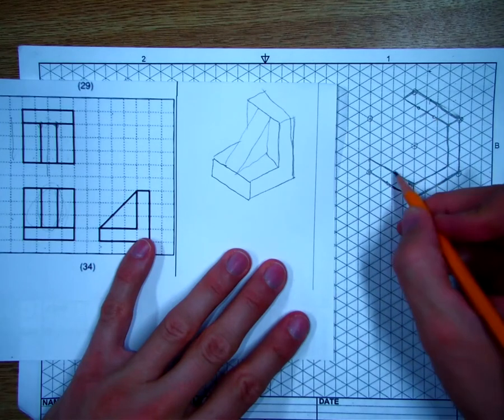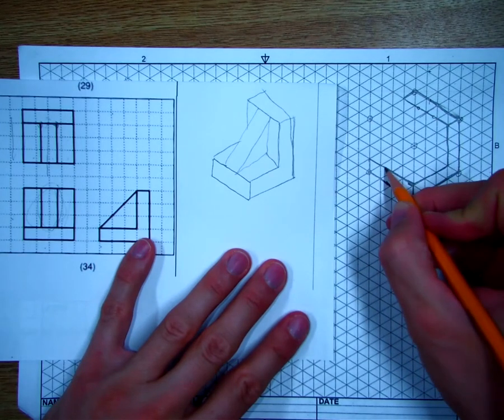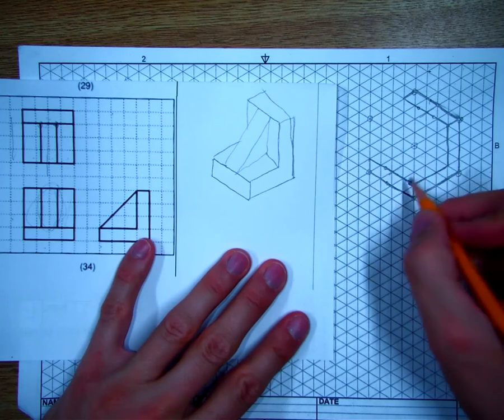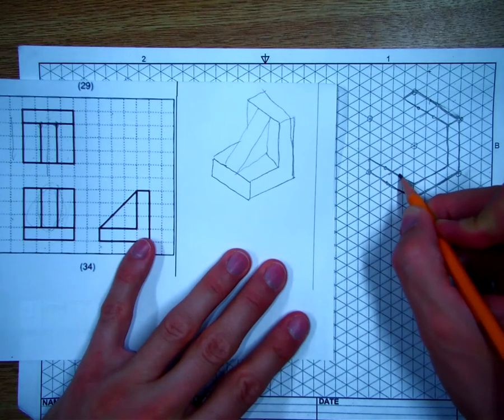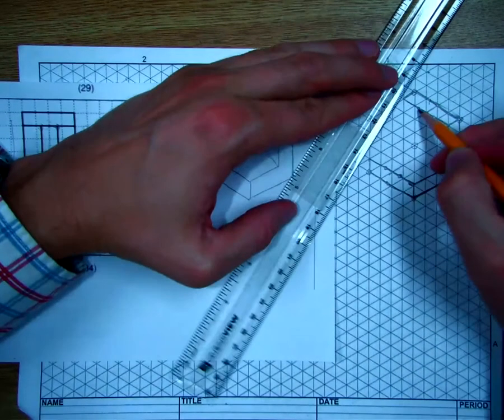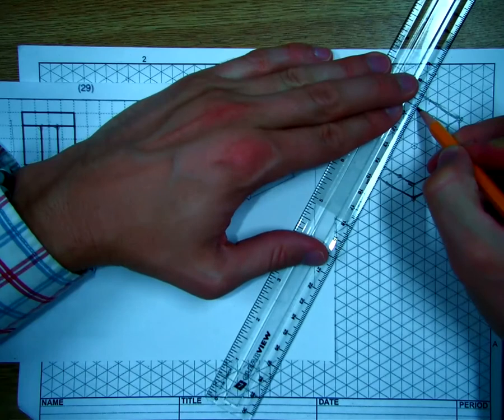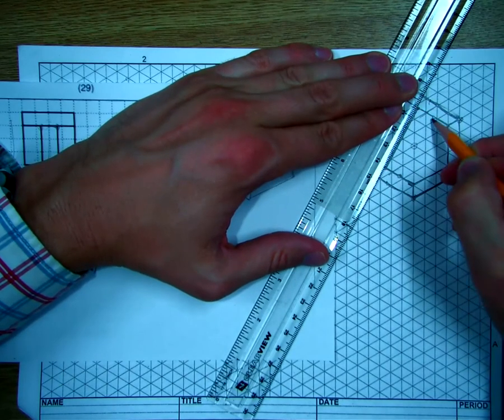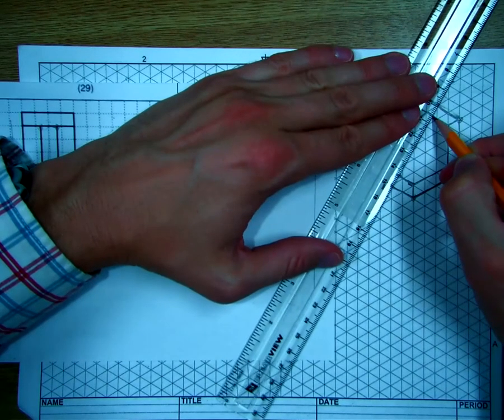And then I'm going to do the same thing down here. Here's my middle, so a little bit more than half that way. A little bit more than half this way. Now I definitely need my ruler. So I'm going to connect those. So I'm going to connect that right here. I'll connect that one right here.